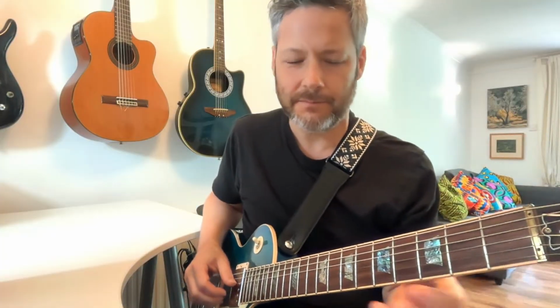D is the next note in G. C is the next note in F, and then open B. And the same easy principle.